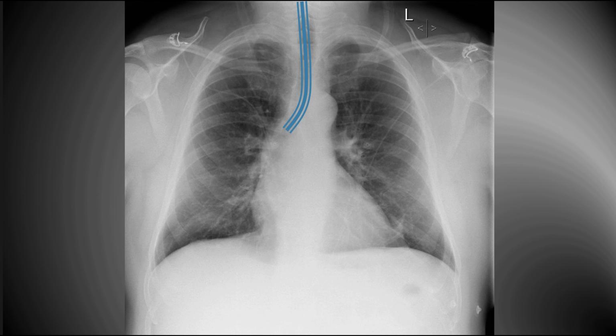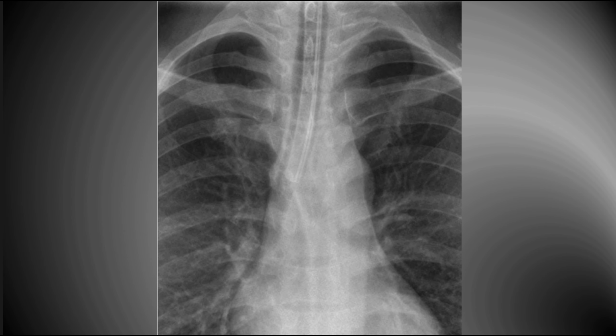In this case, the tube is too far down. It nearly always goes into the right main bronchus, risking atelectasis of the left lung and the right upper lobe. This is what an endobronchial intubation can look like. All that needs to happen is that the tip of the tube is lodged in the proximal right main bronchus.